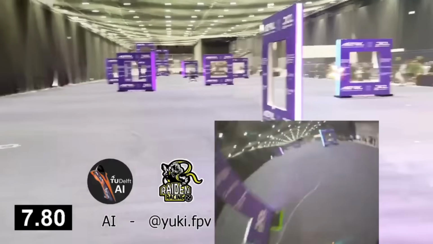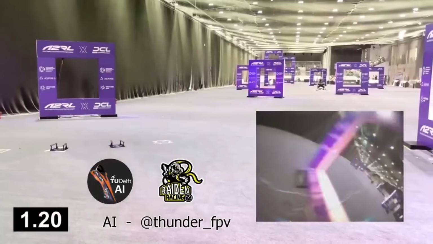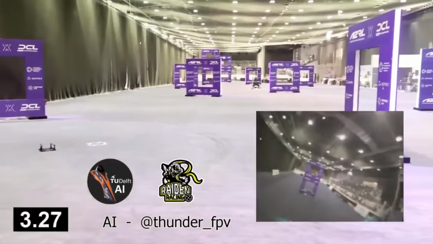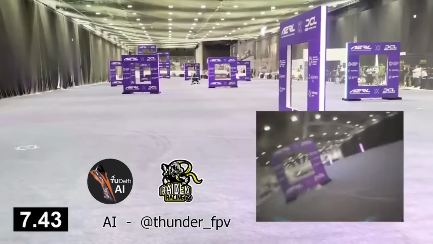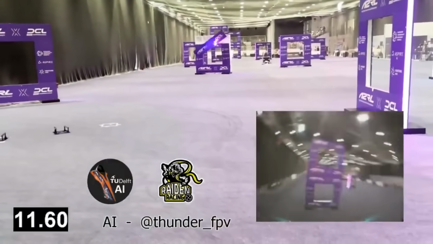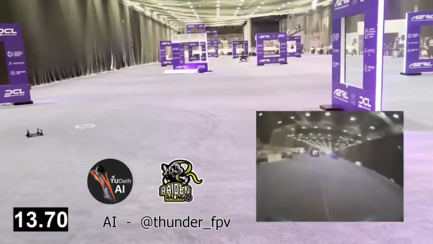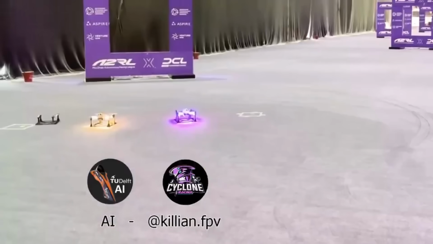Note that this drone operated with quite large constraints. It had only a single forward-facing camera and a single motion sensor, which is really similar to what the human pilots had as well. And this is so that it's a fair competition. The AI's neural network basically sent control commands directly to the motors, which enabled almost instant high-performance maneuvers across this racetrack.